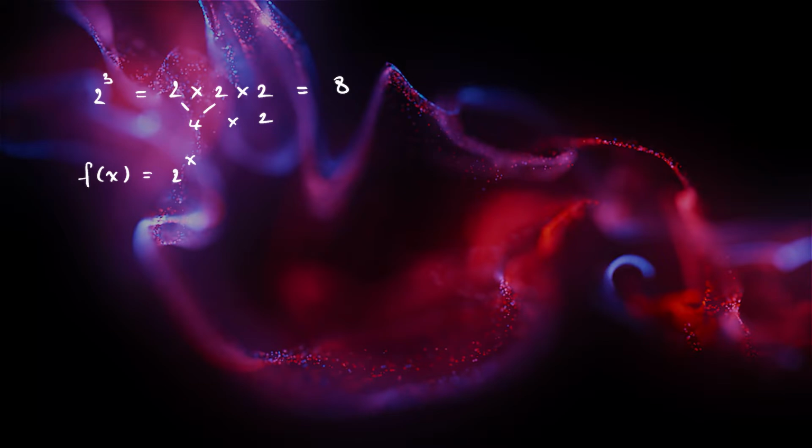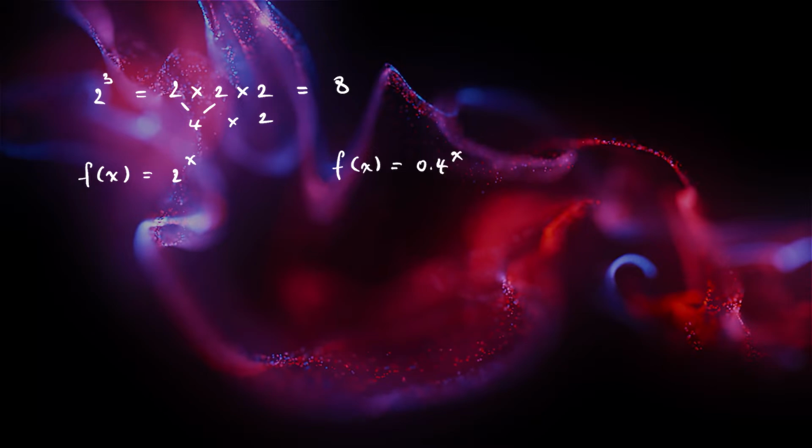Another example might be the function f of x equal to 0.4 raised to the power of x. Now in this case, our base is 0.4. So our bases don't necessarily have to be integers.